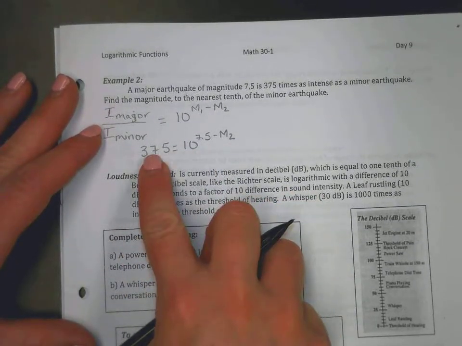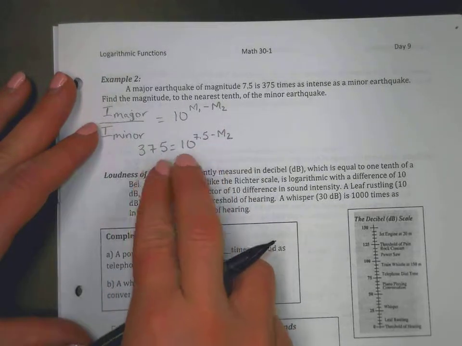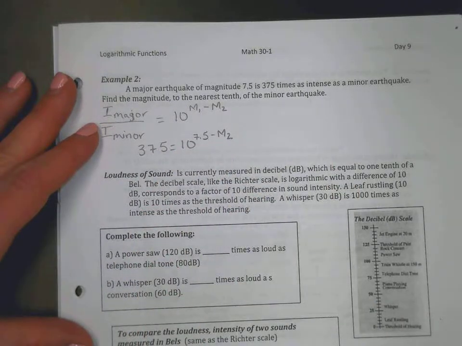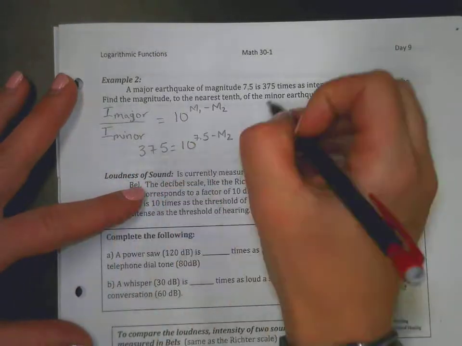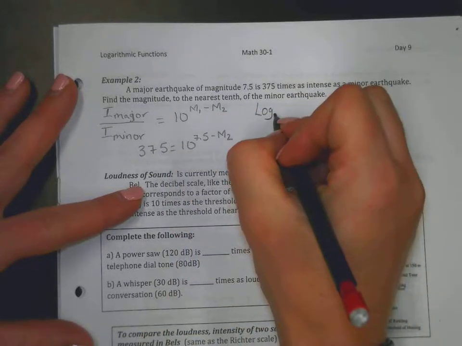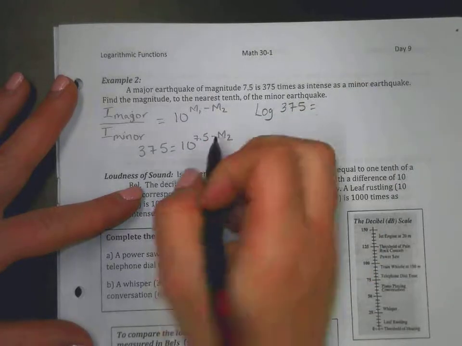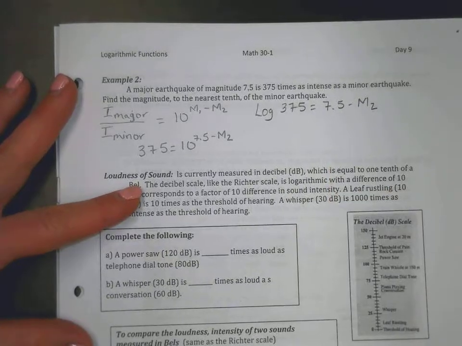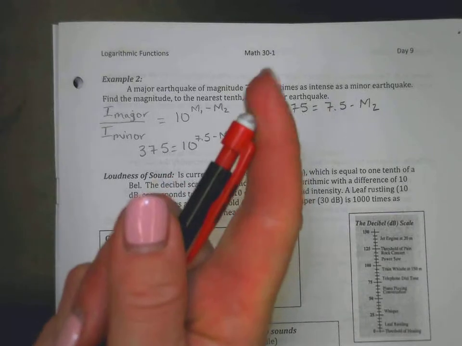If I change this to logarithmic form, it would be log base 10, which I don't need to write, of 375 equals 7.5 minus magnitude 2. So technically, our second magnitude, if I take the log of 375 minus 7.5, is going to equal negative m2.